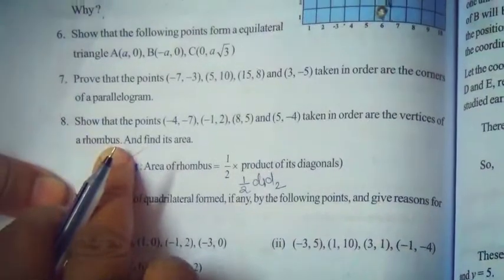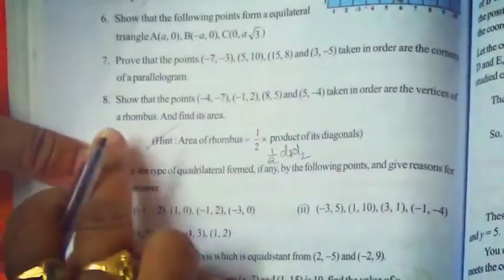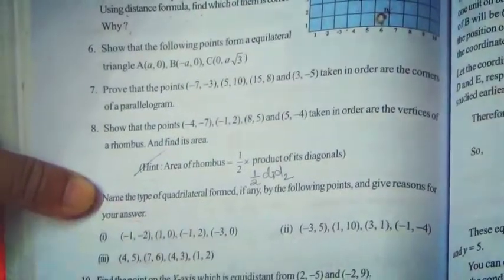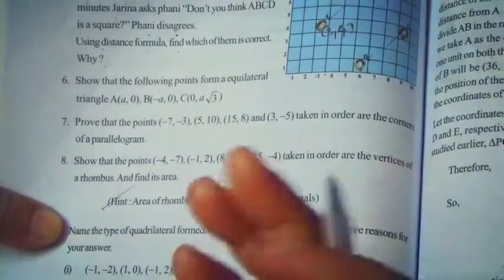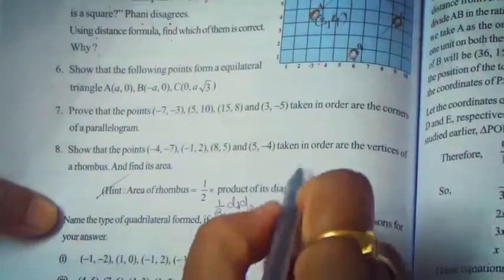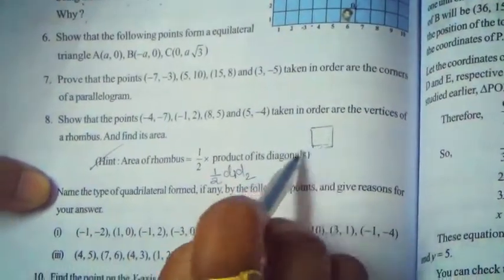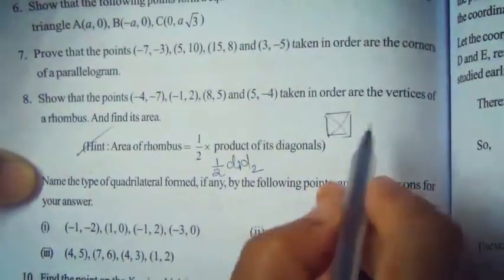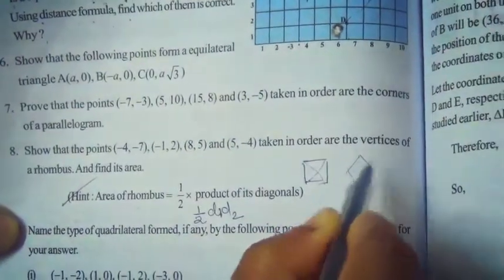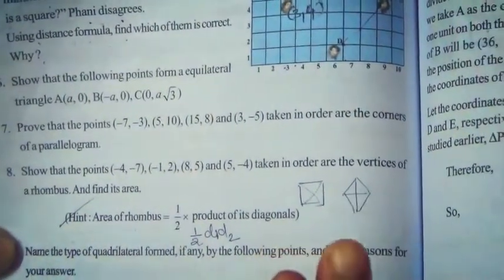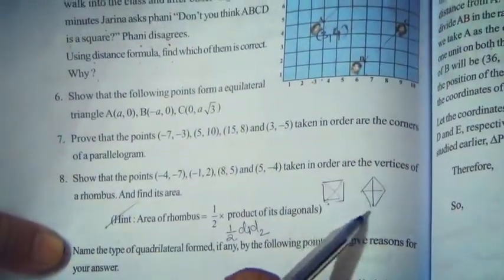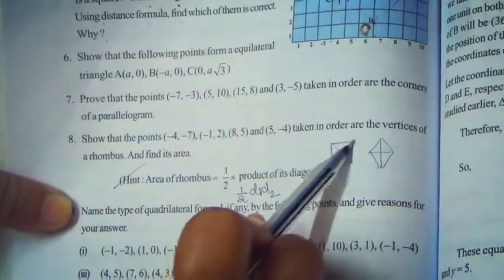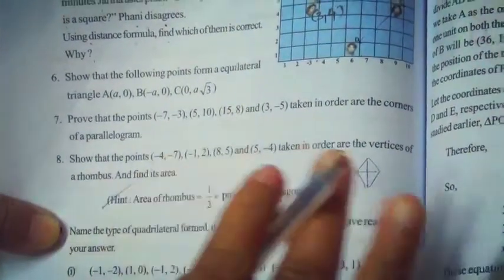First of all, we have to prove that the given points are the vertices of a rhombus or not. What are the properties of a rhombus? What is the difference between the square and rhombus? For the square, all the sides are equal, and also the diagonals are equal. But for the rhombus, all the sides are equal, but the diagonals are not equal. This is the property we have to prove.